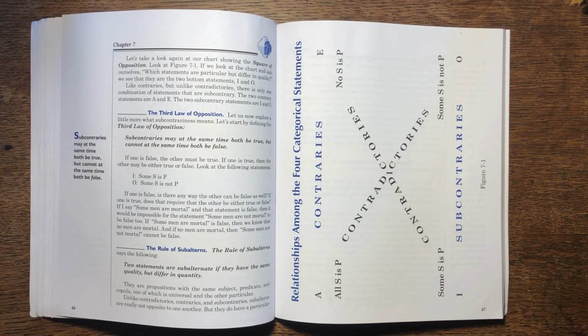If I say, some men are mortal, and that statement is false, then it would be impossible for the statement, some men are not mortal, to be false too. If some men are mortal is false, then we know that no men are mortal. And if no men are mortal, then some men are not mortal cannot be false.